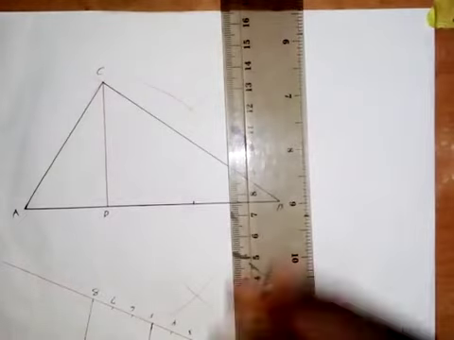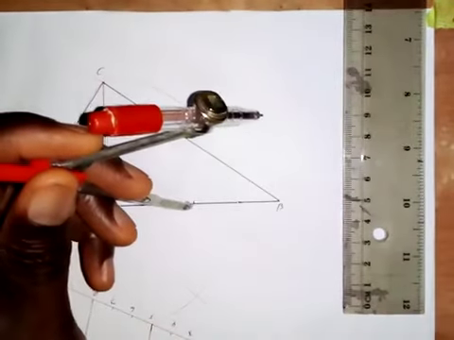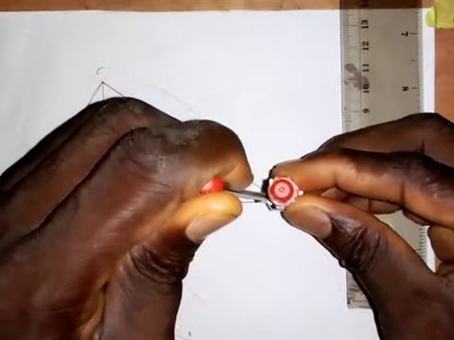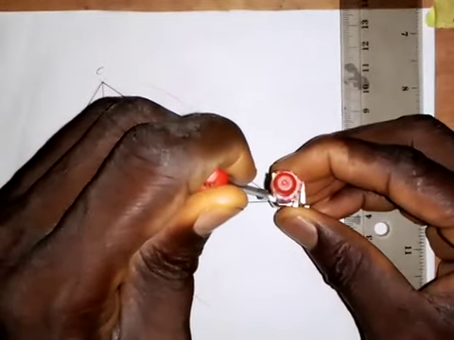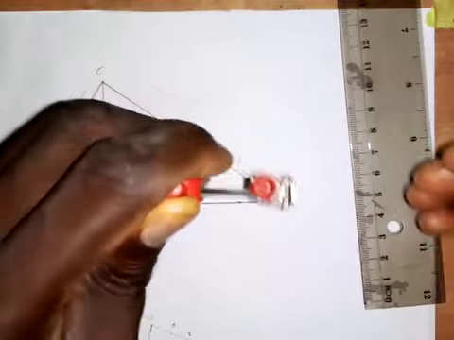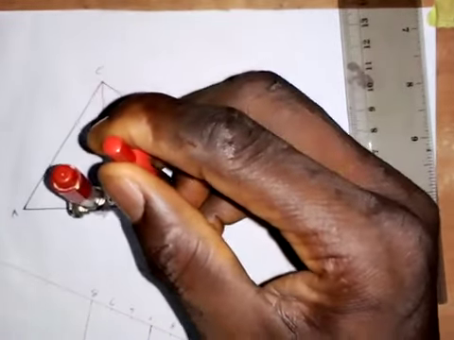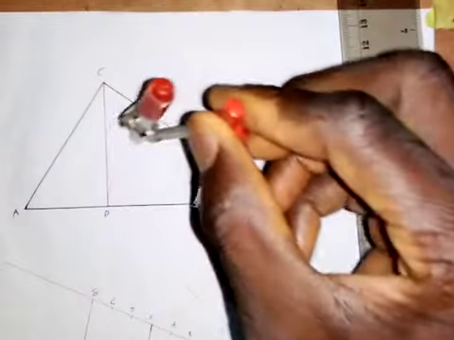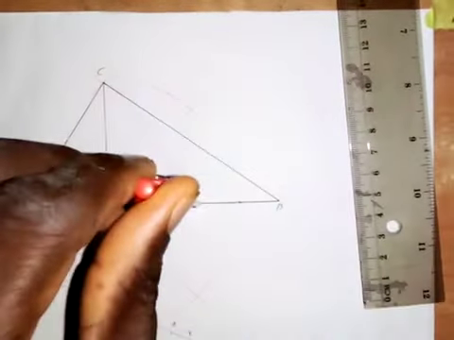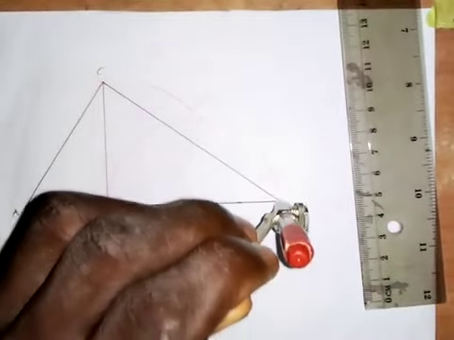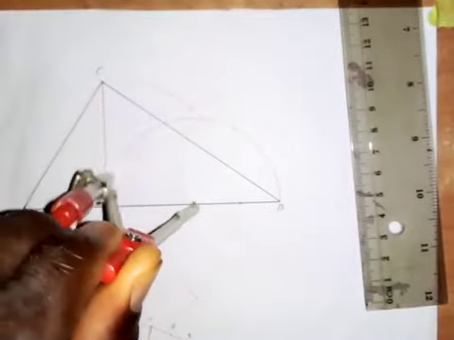I put the midpoint at this point and extend to B or extend to D. Okay, so I'll check it with point D here. It's okay, so I can draw the semicircle like this. So you draw this semicircle, and I've done it here.